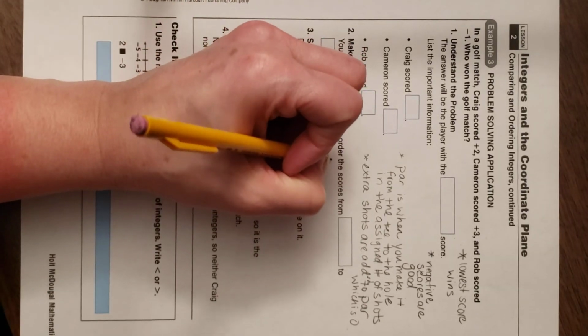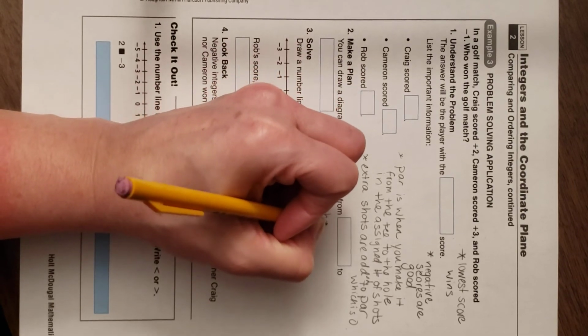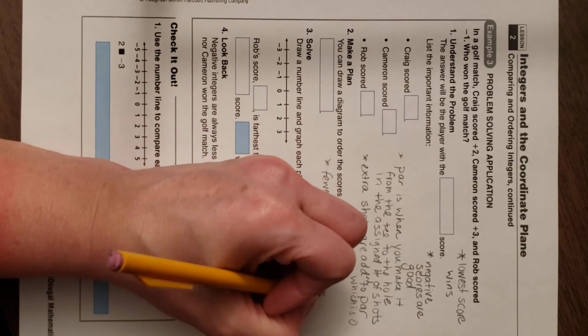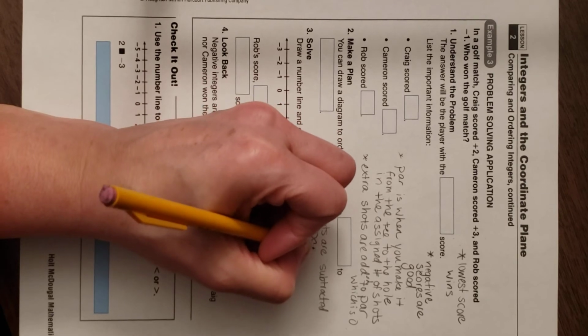Less shots or fewer shots are subtracted from par. And so that's how you get negative.